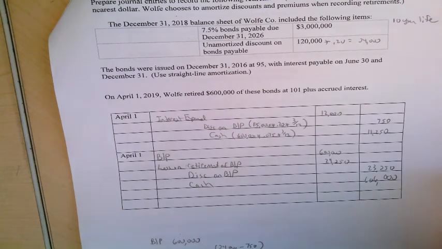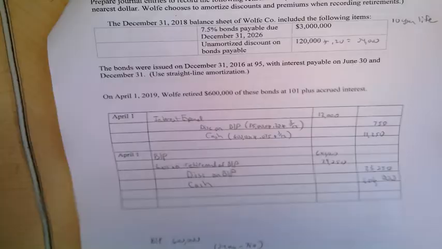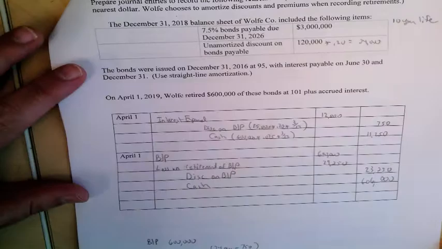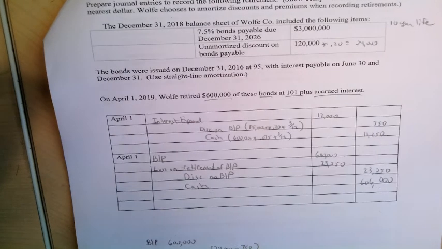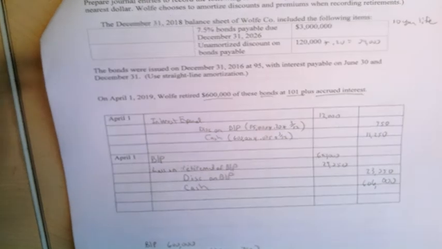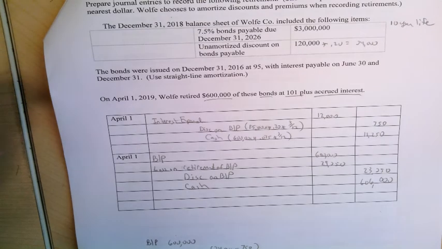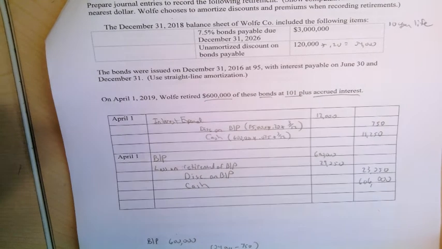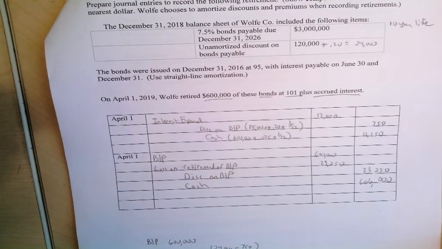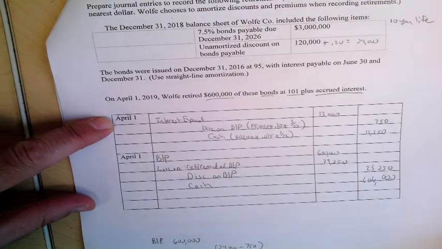All right, the next problem. On April 9th, 2019, Wolf retired 600,000 of these bonds at 101 plus accrued interest. Now when we retire bonds, if we haven't paid interest, we have to pay interest to the bondholders that we're retiring the bonds up to that point of retirement. So that's the first entry we have to make, that payment.